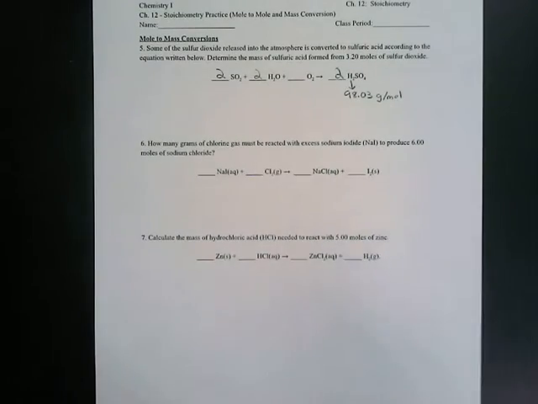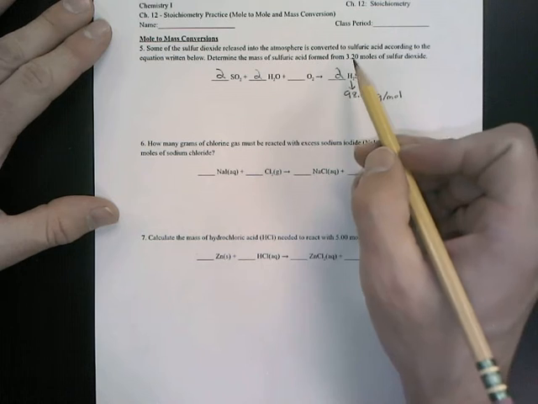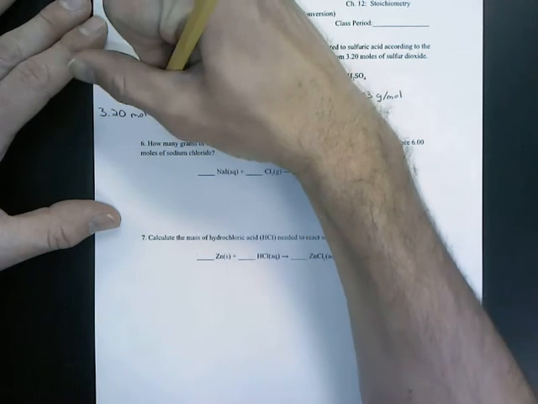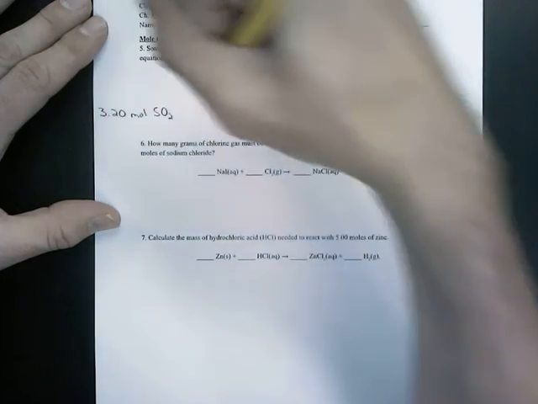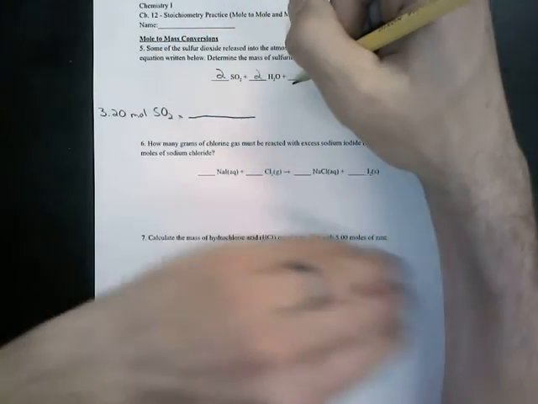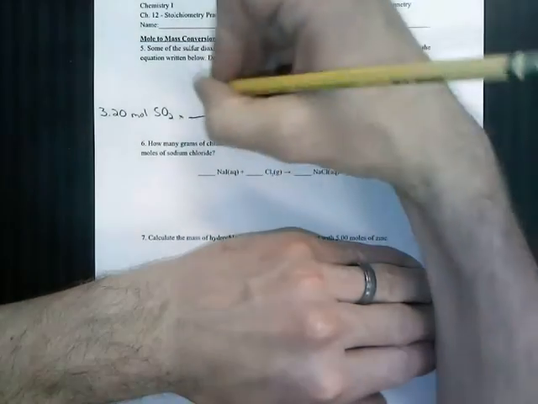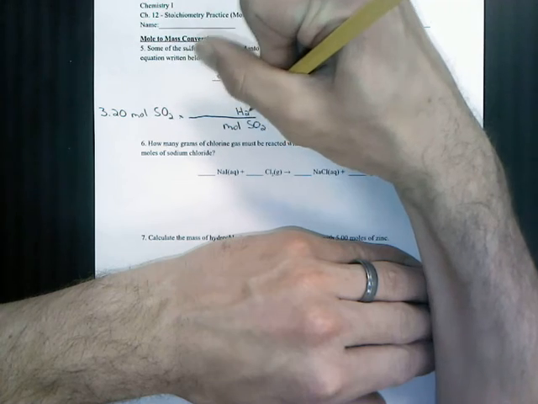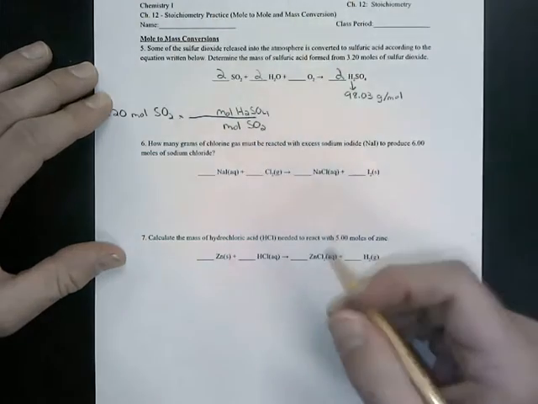So how we do this stoichiometric calculation is this. We always write down what we're given. So we have 3.20 moles of sulfur dioxide. And we need to get it to grams of sulfuric acid. So we start out here and we cancel out the same unit. So we cancel out moles of SO2, and we want to go to sulfuric acid. So I'm going to write that down, H2SO4, but we have to go to moles of sulfuric acid first.